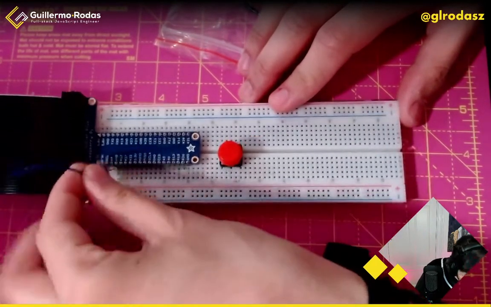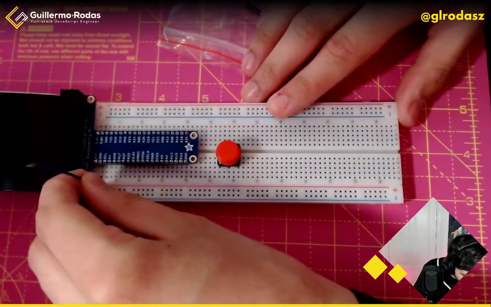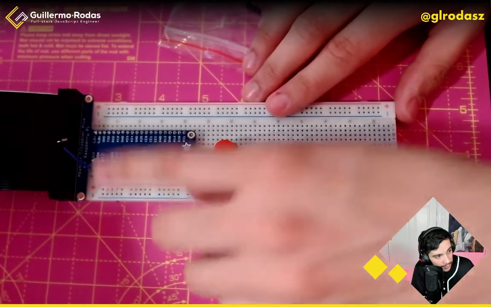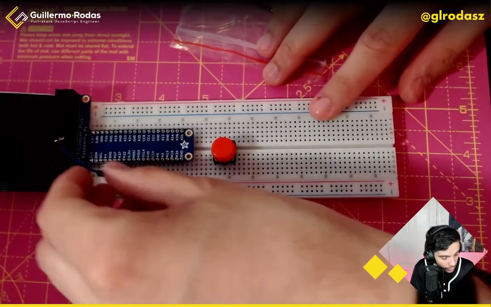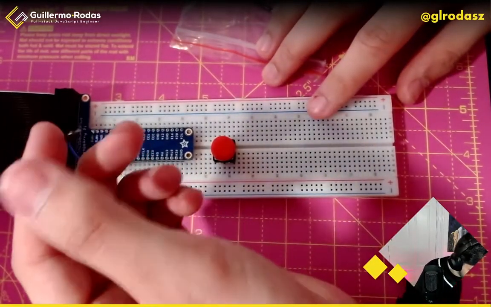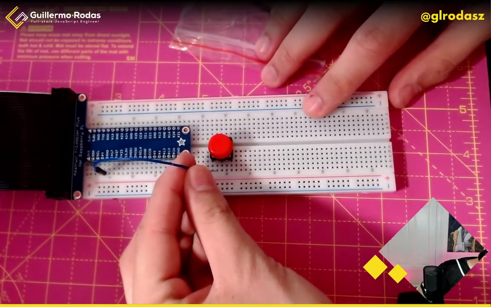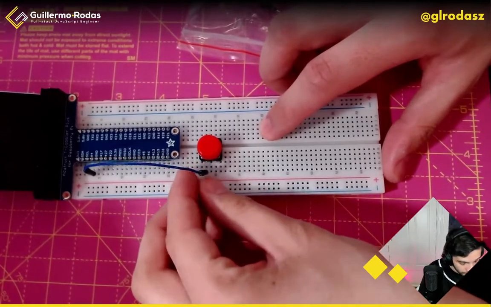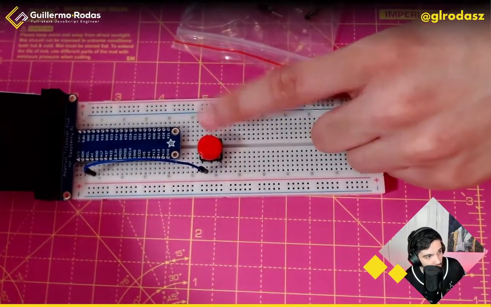Okay, so now I connect the wire just to the, in fact, I can do this. I can connect it like that. And because, as I said before, these lines are connected like this, it's going to work, okay? And then I will connect it to this leg here. Yeah. So basically, I have connected one of the legs of the button.